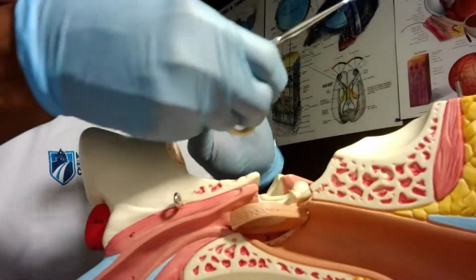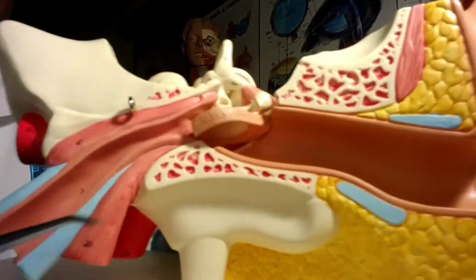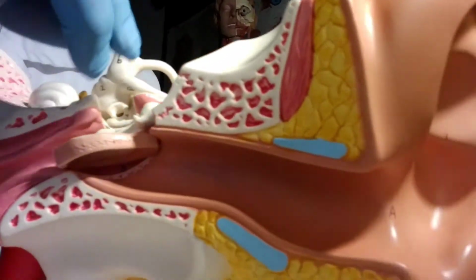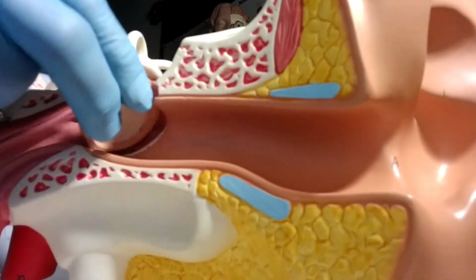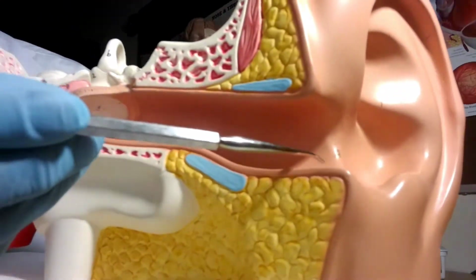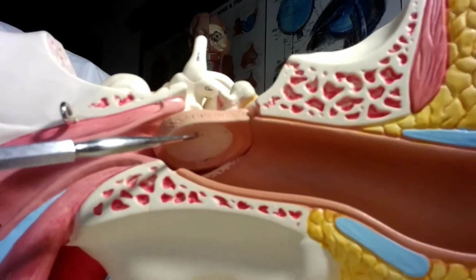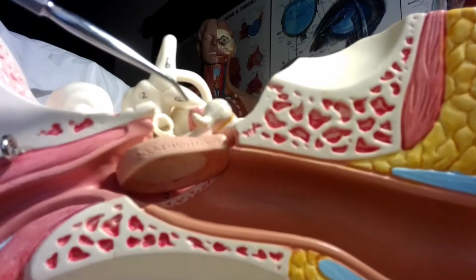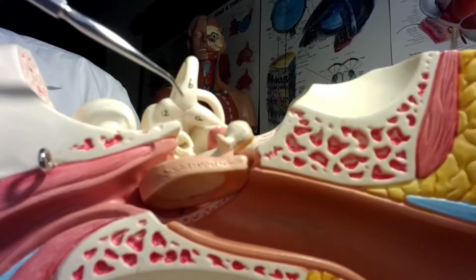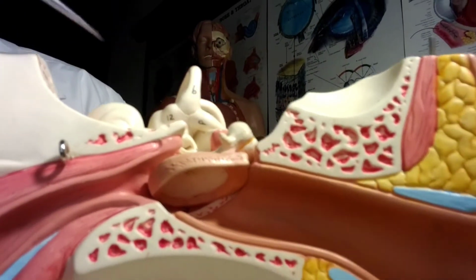So as you noticed, the vibration in the middle ear of the tympanic membrane will be transmitted from here. Remember, from the external ear to the middle ear to the tympanic membrane, and the tympanic membrane will transmit this vibration to the bones of the middle ear and then to the fluid of the inner ear.